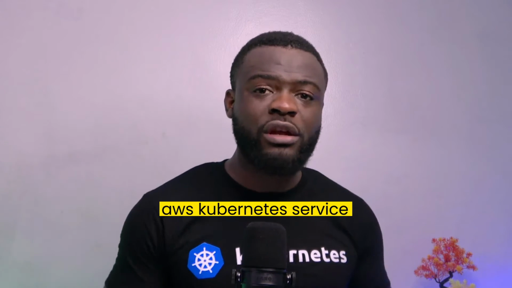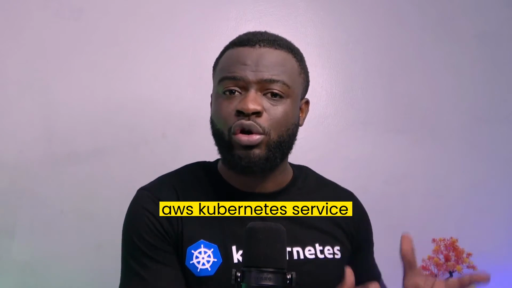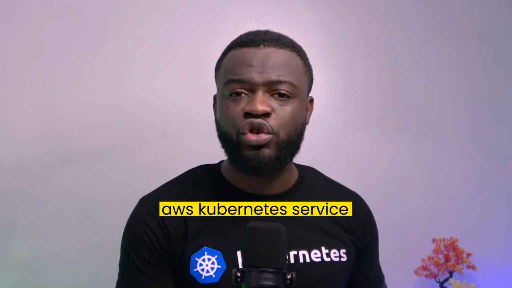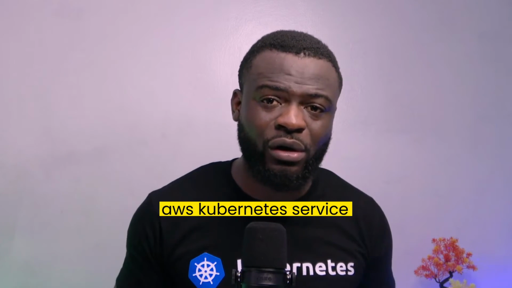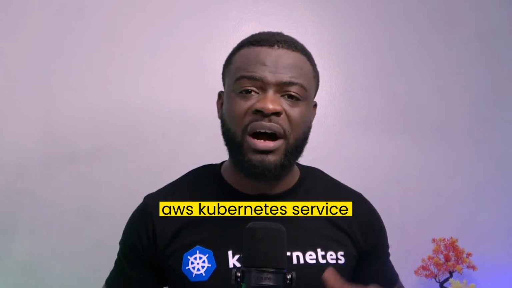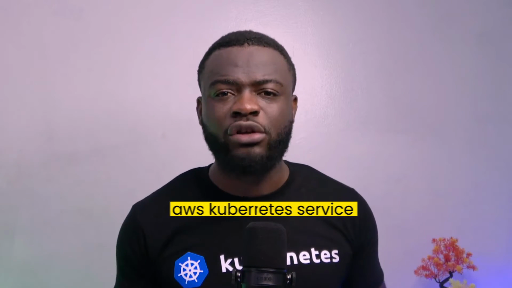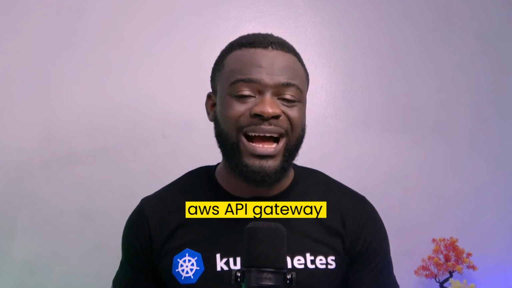cloud. And with your AWS Kubernetes service, you can configure your node groups, your nodes, and of course your cluster, the various deployments which you have, some Kubernetes add-ons, and your log groups and networking and all of that. That is the next microservice. And lastly, we also have the API Gateway.